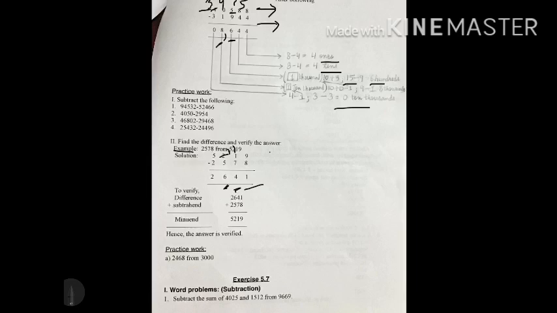Okay, students. And now this 5 has given 1 to this 2. So 5 will become 4. 4 minus 2 is 2. So the difference is 2,641. Now to verify your answer, what is the meaning of verify?